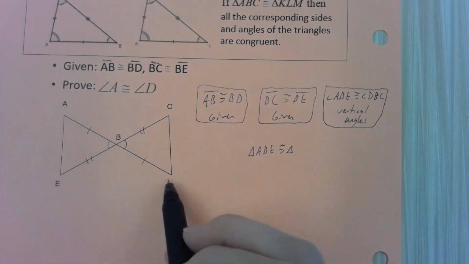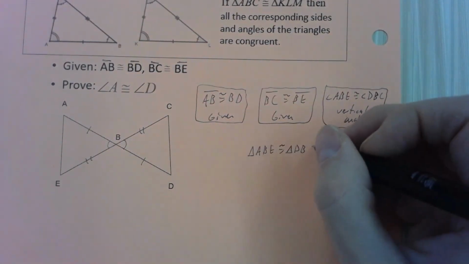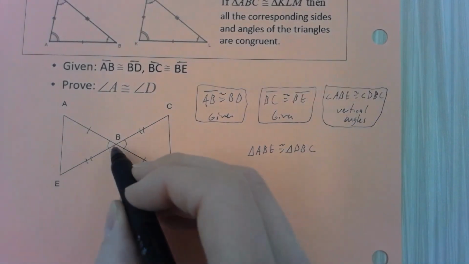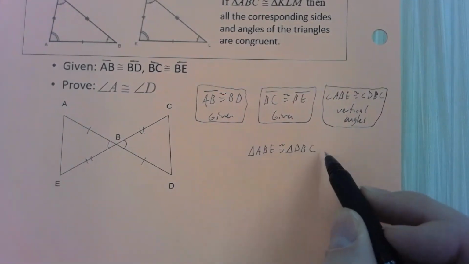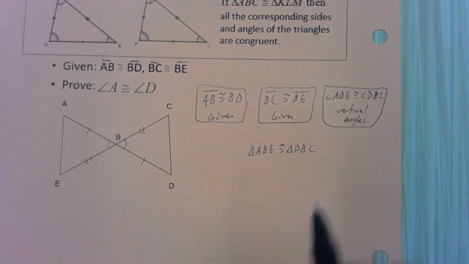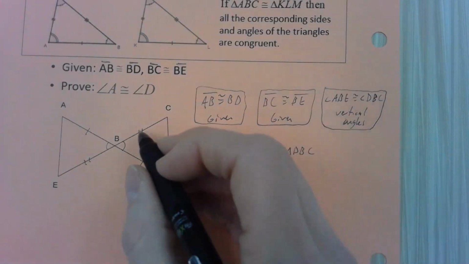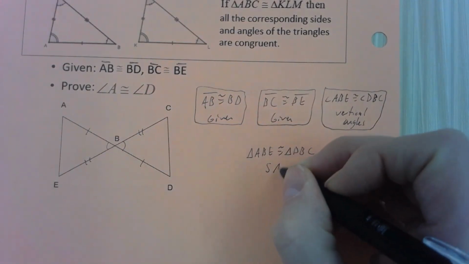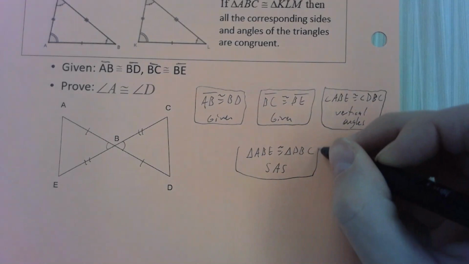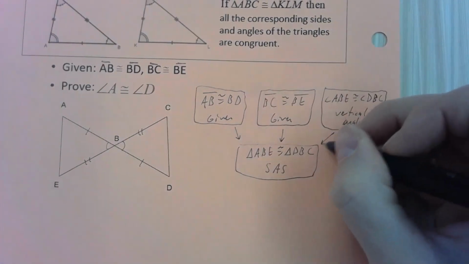AB would go with DB, BE goes with BC, and AE goes with DC, right? And that's because of SAS, by SAS. That gets its own bubble. So these 3 facts working together make that true.